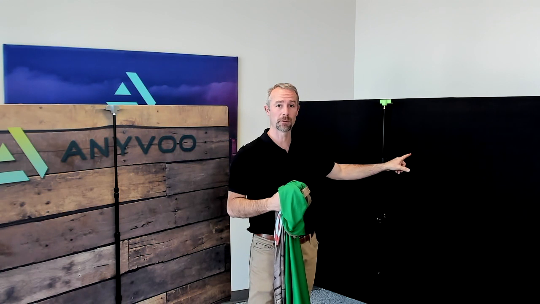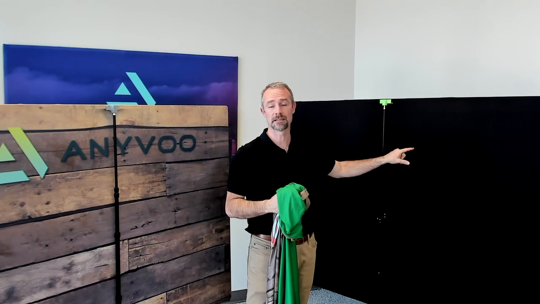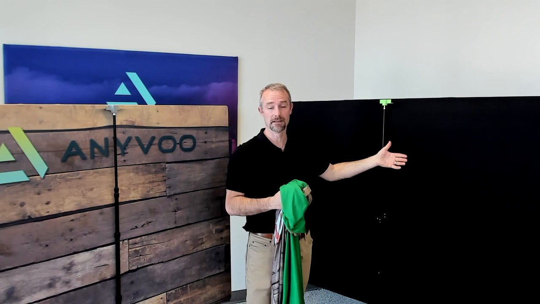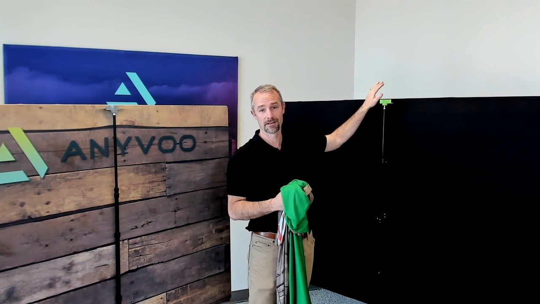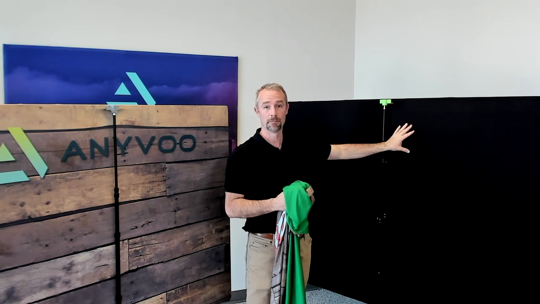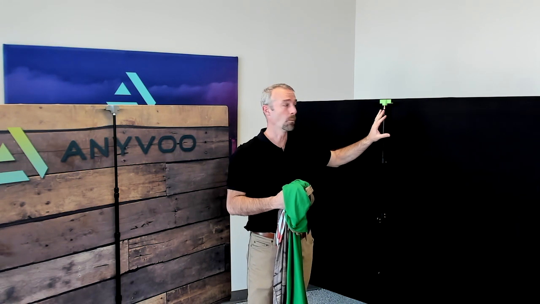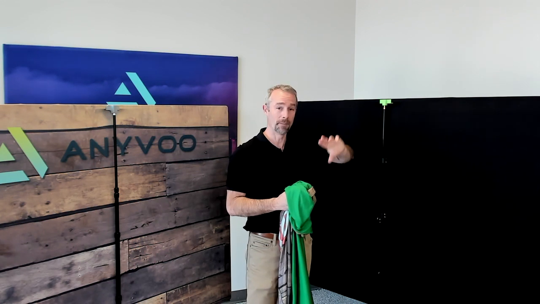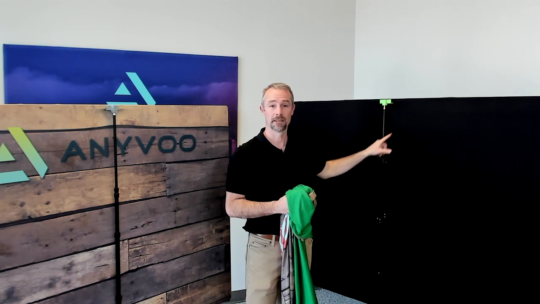It's a stretch fabric. This option is especially good if you're going to put this in front of a window or there's a light source behind you. This fabric is really good at absorbing that light, helping with the opacity that we mentioned in another video. You can take a look at that video if you've got questions about it. But this is the basic, and if you don't choose to pay extra for a background on your VOO drop, it's going to be black.